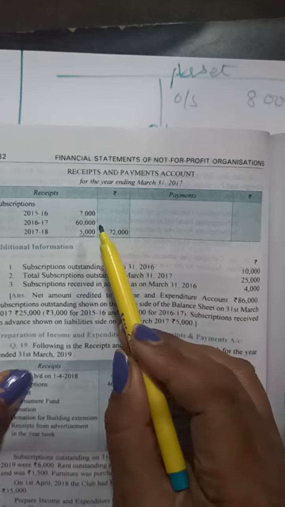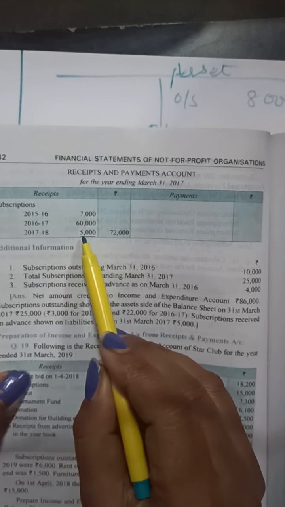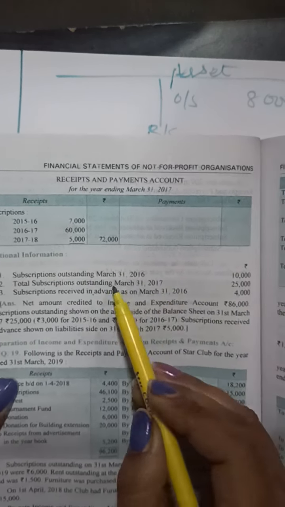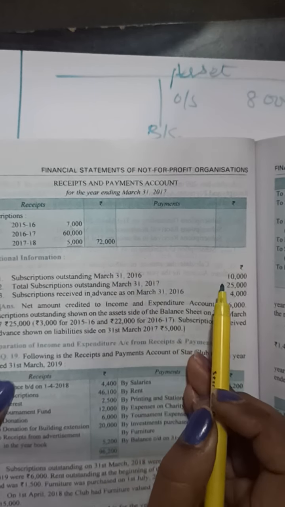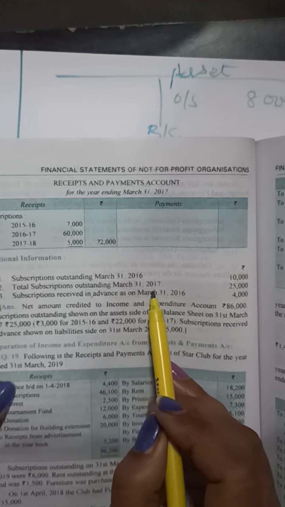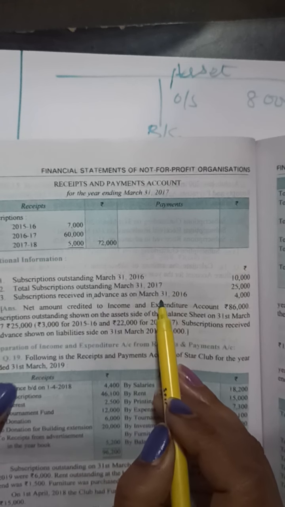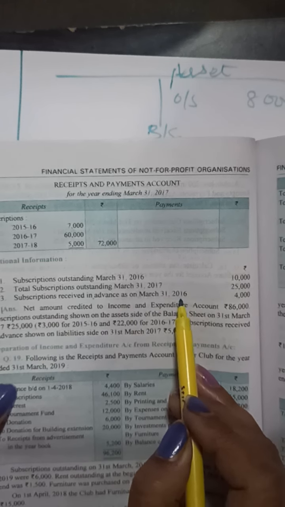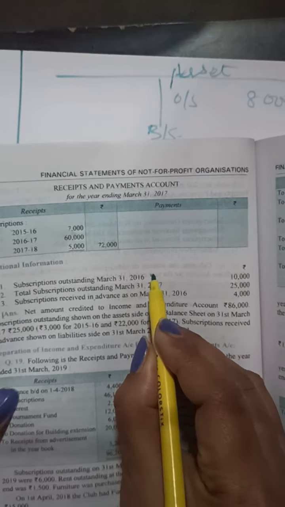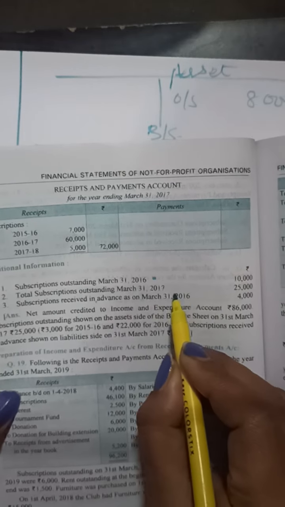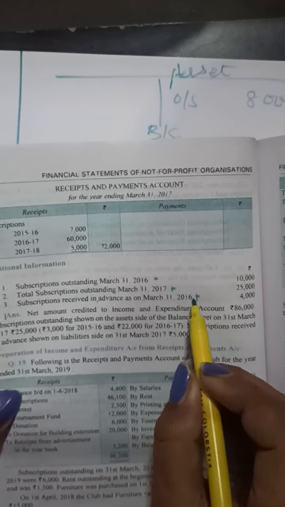Subscriptions are given to us as 7,000 of the previous year, current year 60,000, and 2017-18 it is rupees 5,000. And then they say subscription outstanding on 31st March 2016 is 10,000, outstanding on 31st March 2017 is 25,000, and subscription received in advance at the beginning. Outstanding in the beginning will be subtracted, advance in the beginning and outstanding at the end are both added.